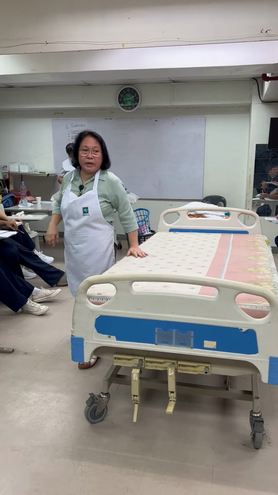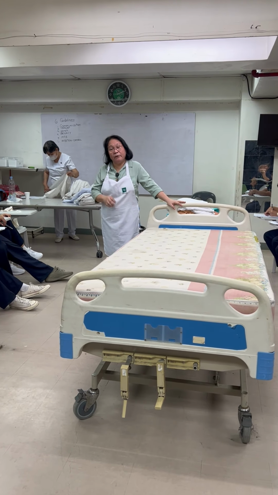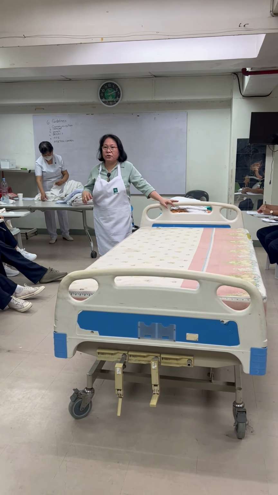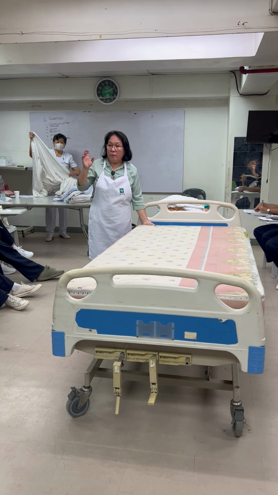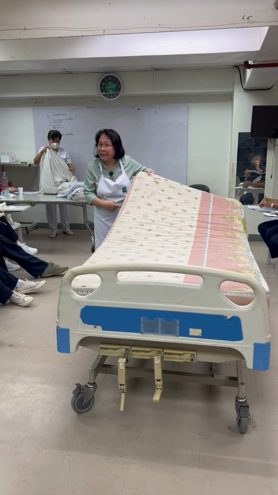What do you use to disinfect? Of course, the disinfectant. The most common is Lysol, or Domex. So, disinfect the bed. Check again if anything was left behind.